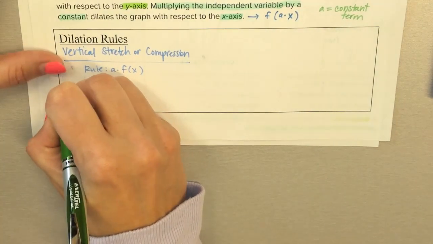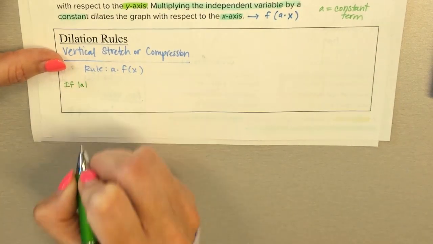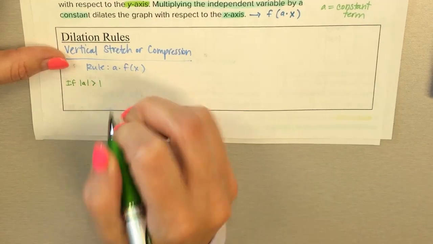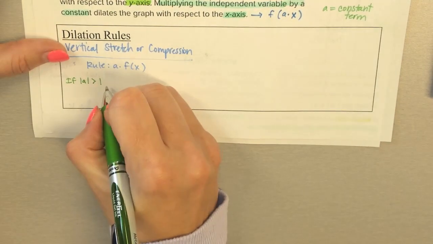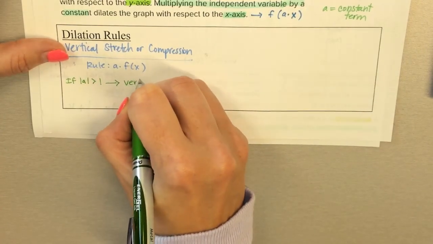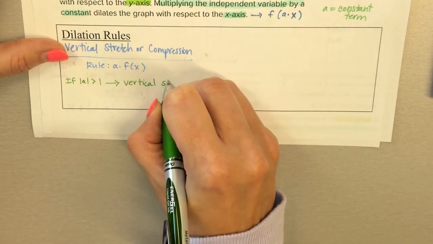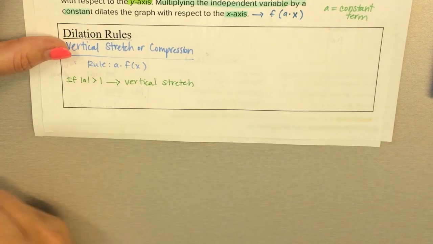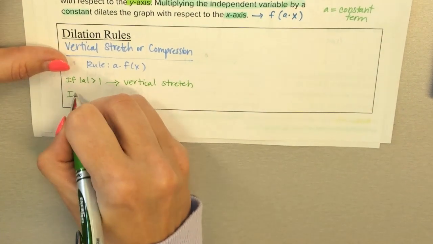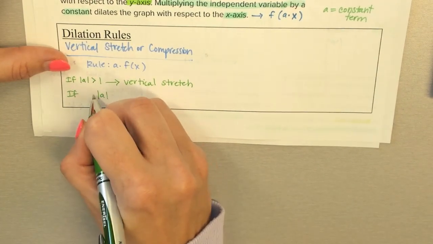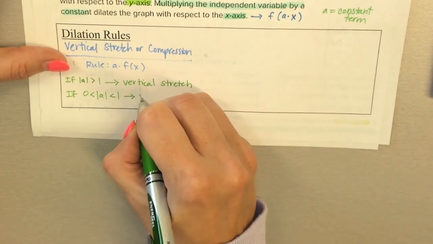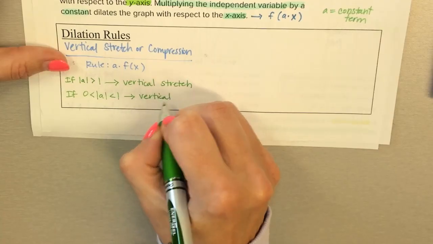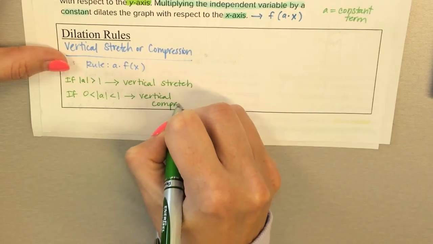If that value of a is greater than 1 when you take the absolute value of it, then that is what we call a vertical stretch. If that absolute value is between 0 and 1, then we call that a vertical compression.